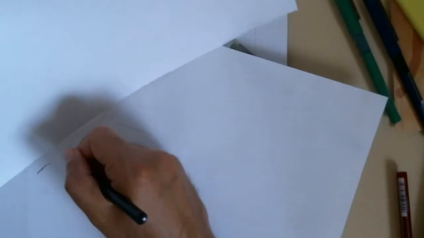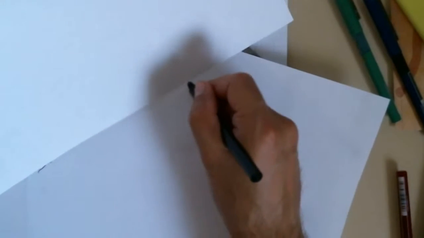I don't know if you can see the page because the focus is playing tricks on me, but if you see, there is another page. So we have two pages, two planes in space. And they intersect, they go through one another, and where they intersect there is a line. Let's say they intersect here, where they cut each other, there is a line.